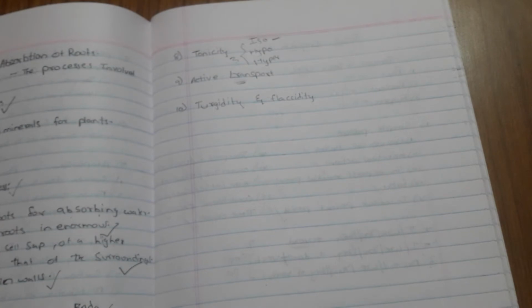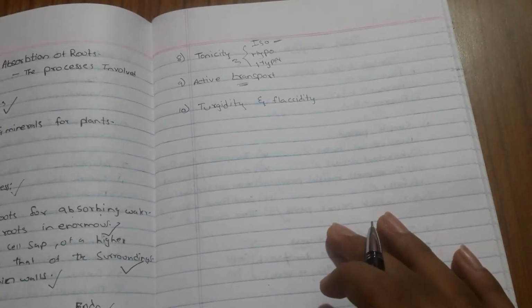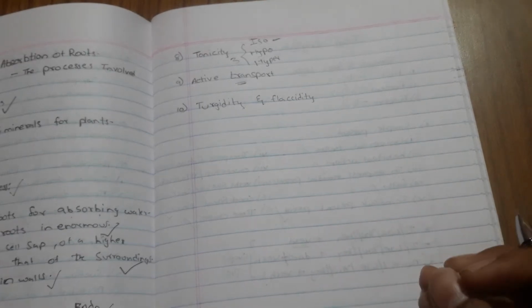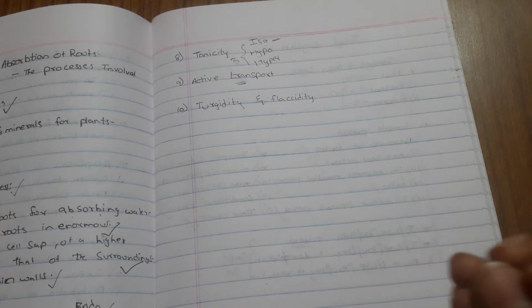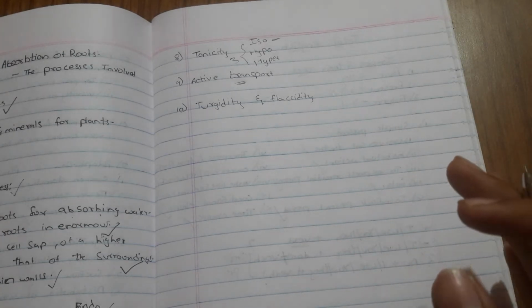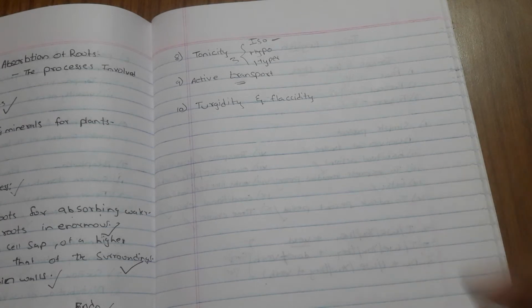Now moving to active transport. What do you mean by active transport? Active transport is the passage of a substance from its lower to its higher concentration through a living cell membrane using energy from the cell. That is called active transport.